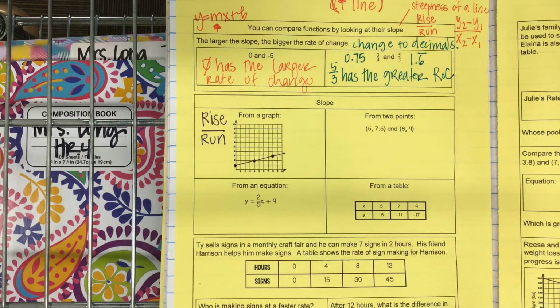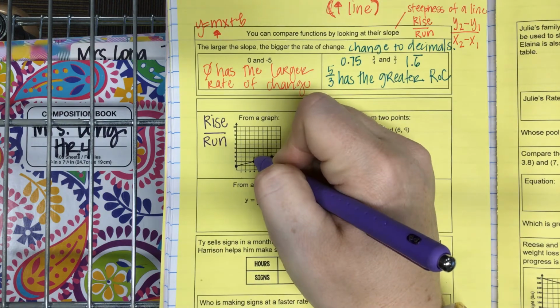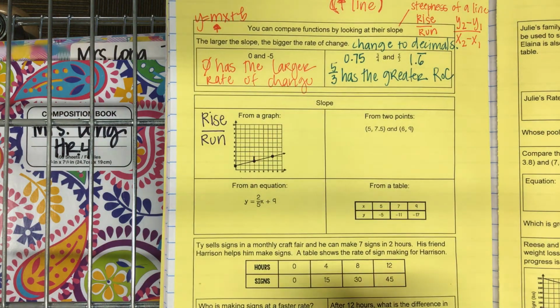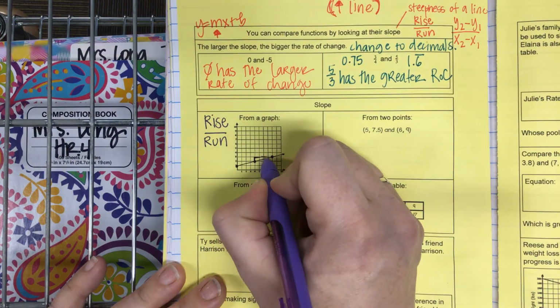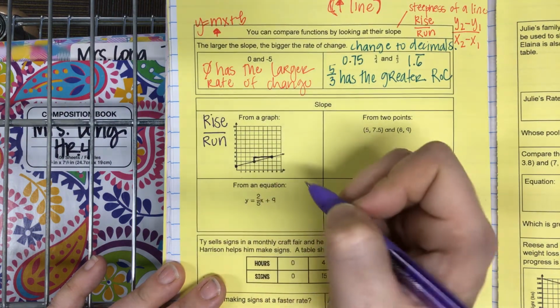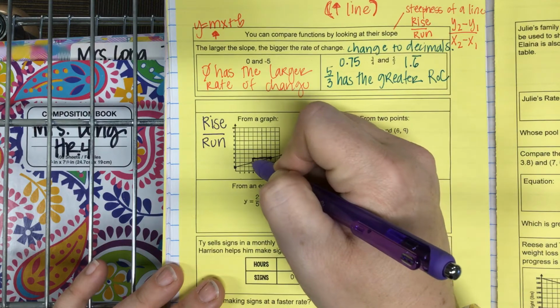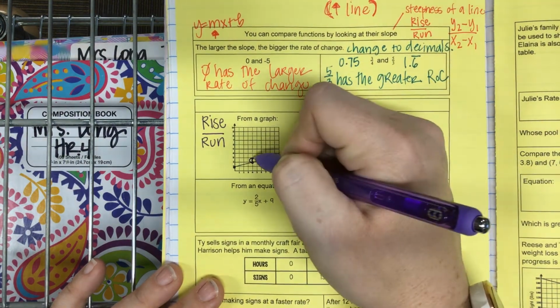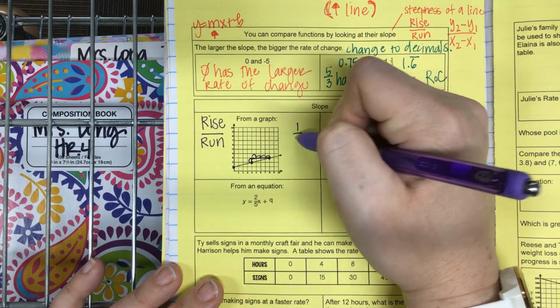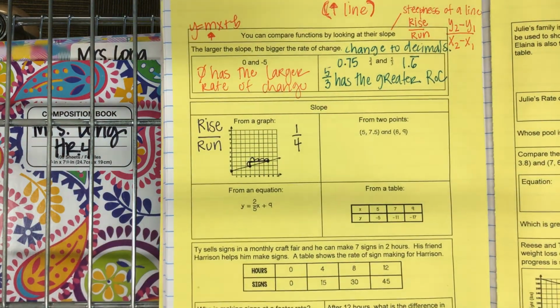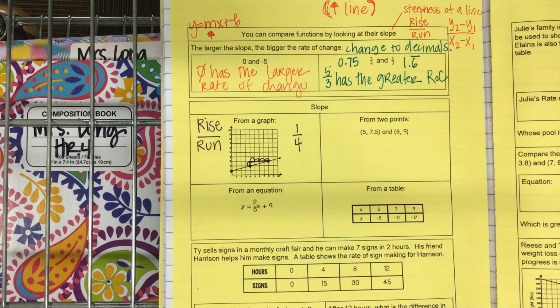All right, so I'm going to start at the bottom dot and count up until I'm even with the top dot. I turn the corner and I count over. So that means I went up 1, over 1, 2, 3, 4. So my slope is 1/4. Now, that's my slope. My slope is 1/4.